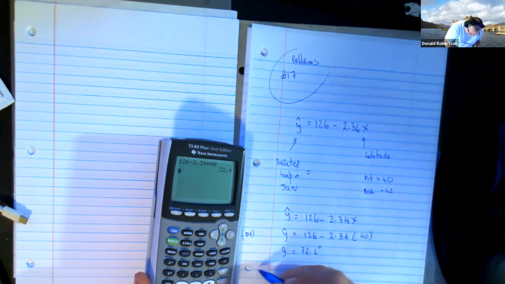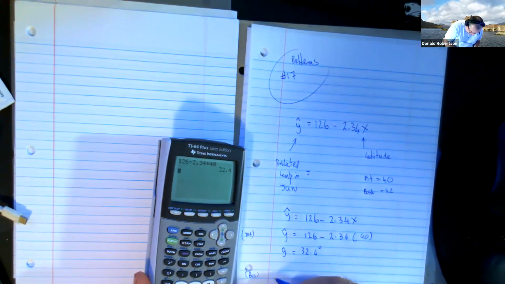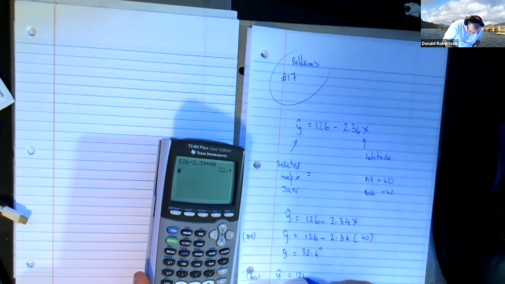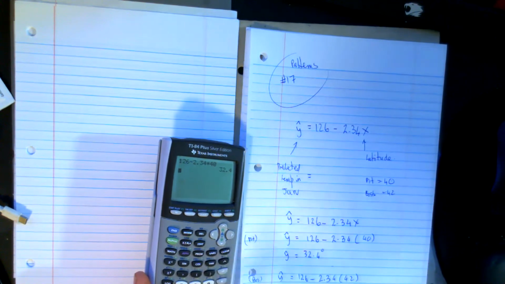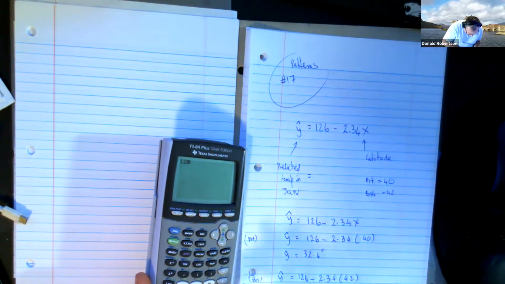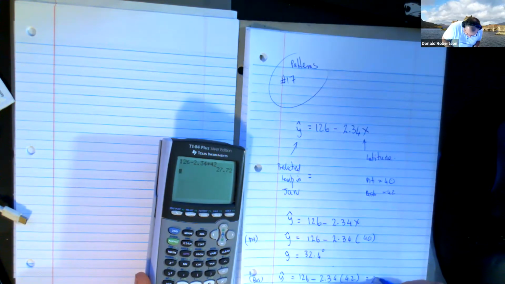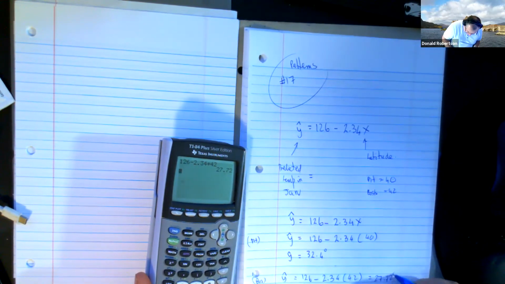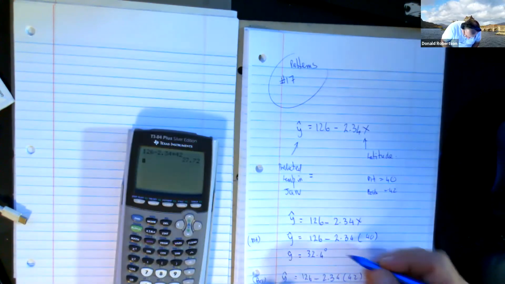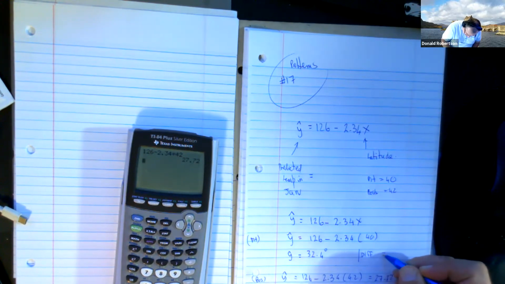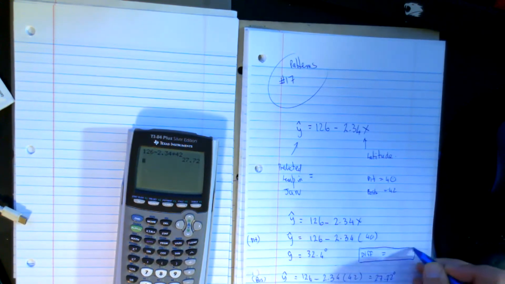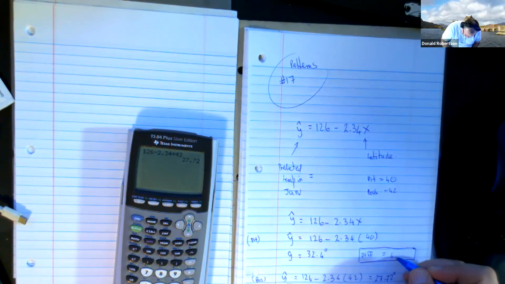Let's put in Boston now then. Boston, it's going to be 126, take away 2.34 times 42. So I should be able to do that. And that ends up being 27.72 degrees, so it's a little bit colder. But what they wanted, and I'm short of room, so I'll stick it in here, is what the difference between them would be. So they just subtract that? Yeah, just subtract it, and I believe you get 4.68.